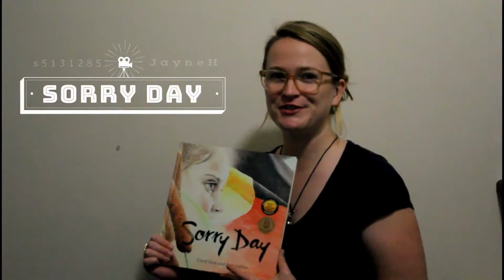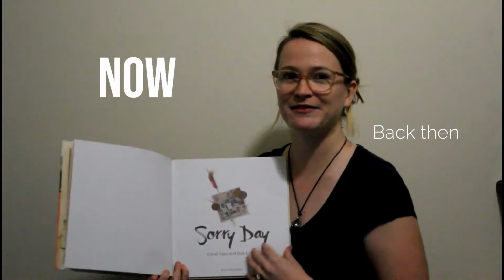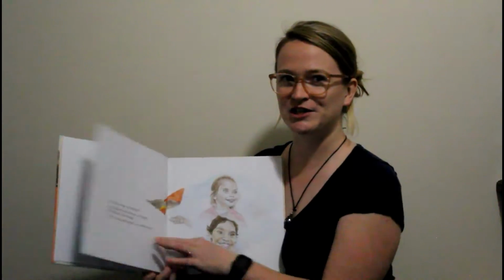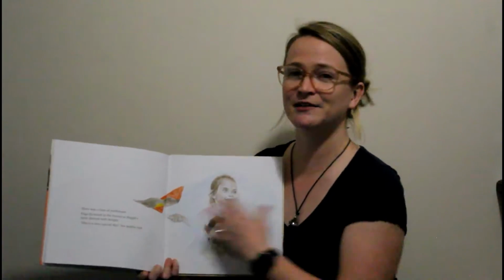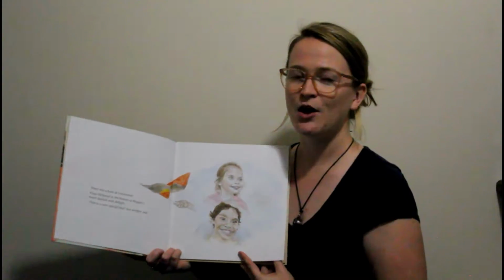This book review looks at the story Sorry Day by Vass and Leffler. There are two stories juxtaposed in this book, contrasting the now with the back then. The stories are differentiated using colour images and standard font for the present day, and muted tones and italicized font for the flashbacks. This contrast of colour gives life to the present, while the removal emphasises the emotions of the past.